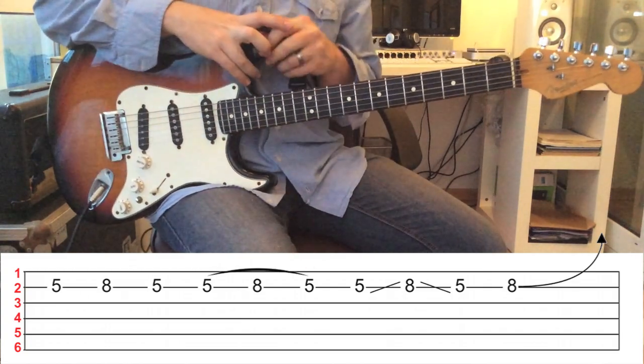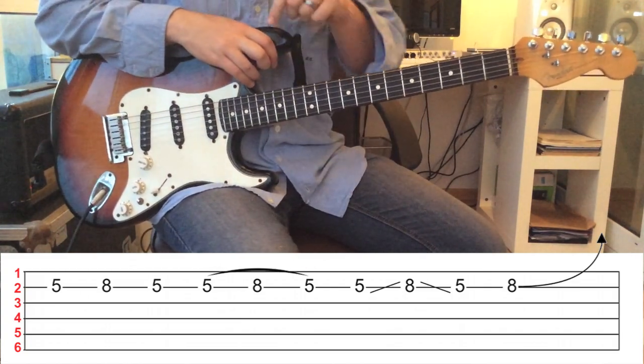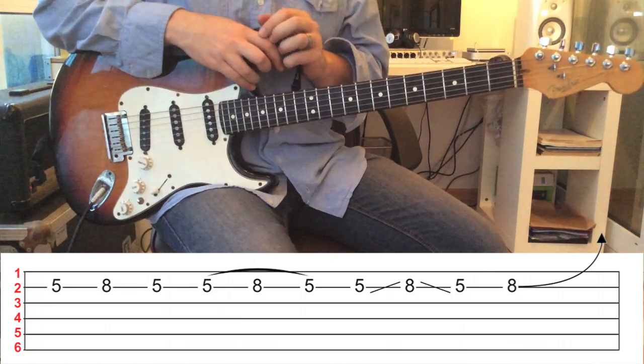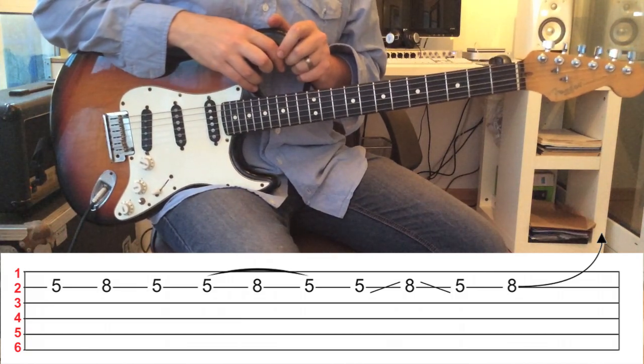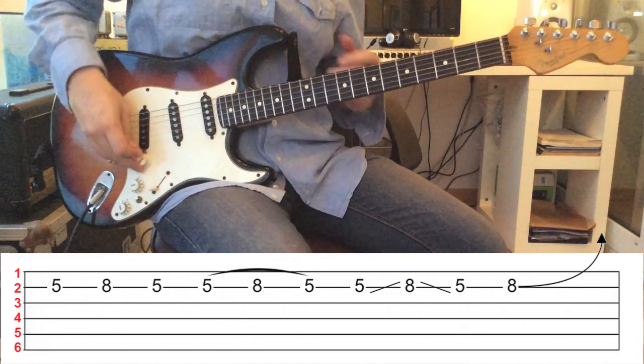The next set of notes are the same again, but they're written with diagonal lines going across each string. That's telling you that you should slide to each one of those notes. So to play that would be like this.